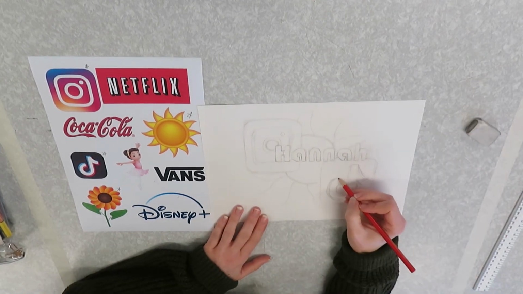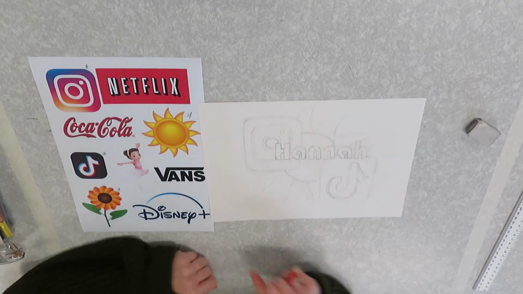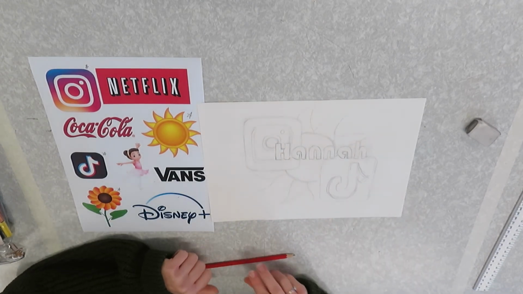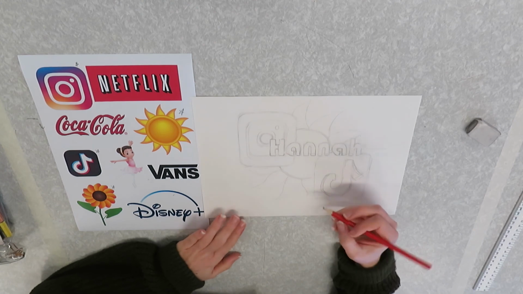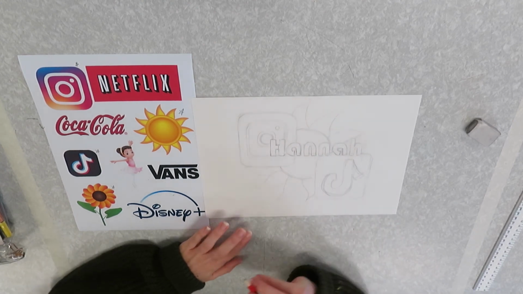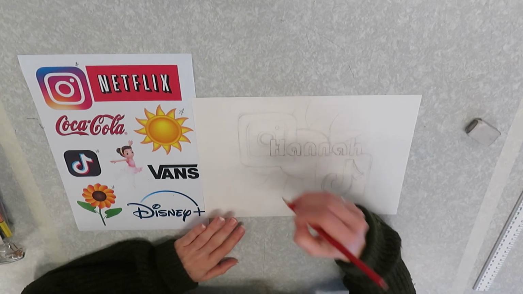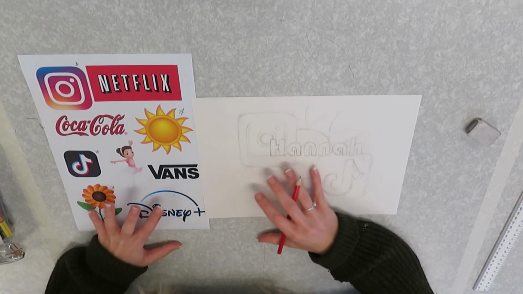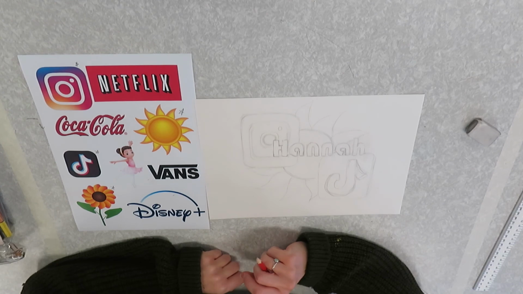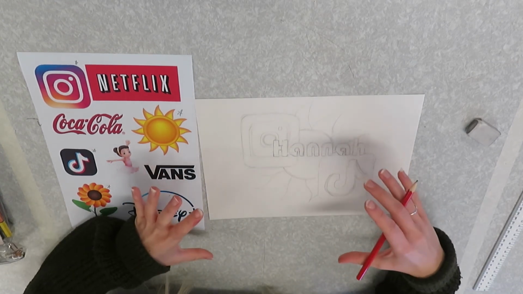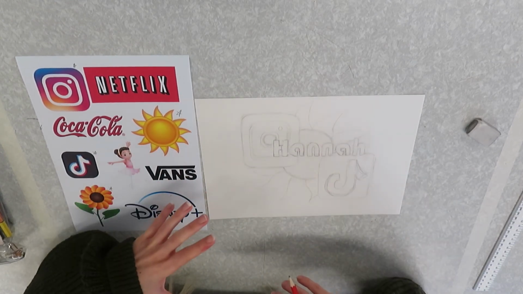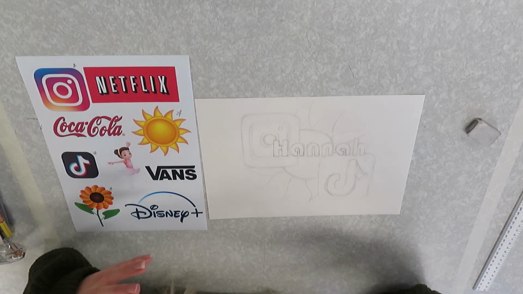Good, so that seems to use the page better now. So once you're happy with that, you can then start to refine the shapes. Again, don't go pressing down really heavy with your pencil, because these images don't have thick black outlines, but you can just refine it and adjust it so that it looks nice and neat.